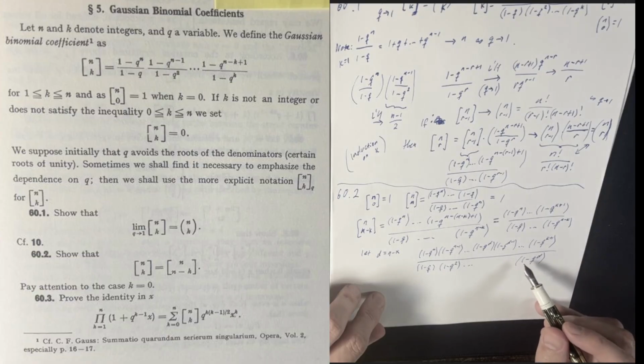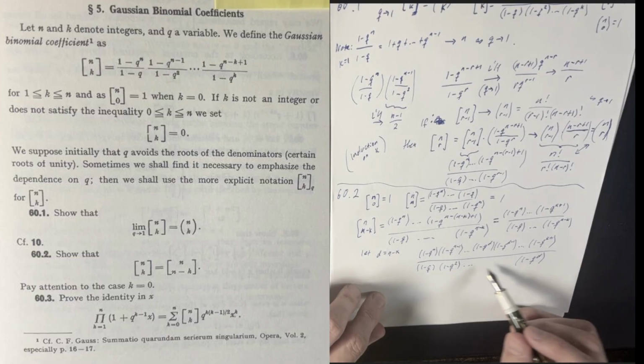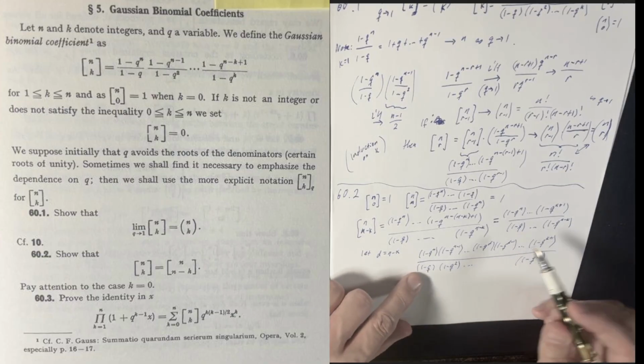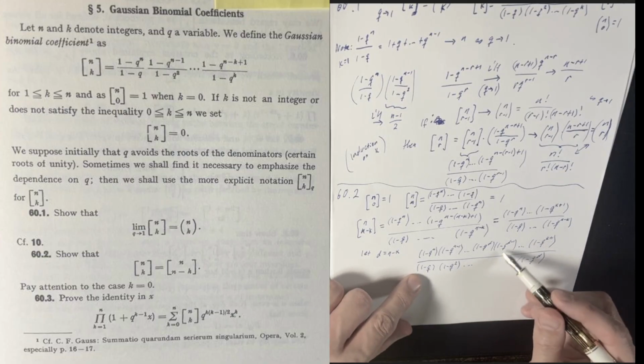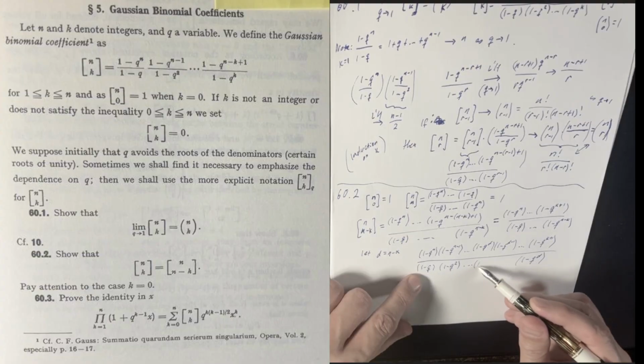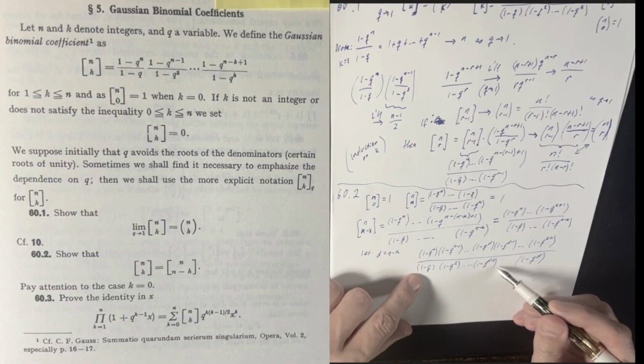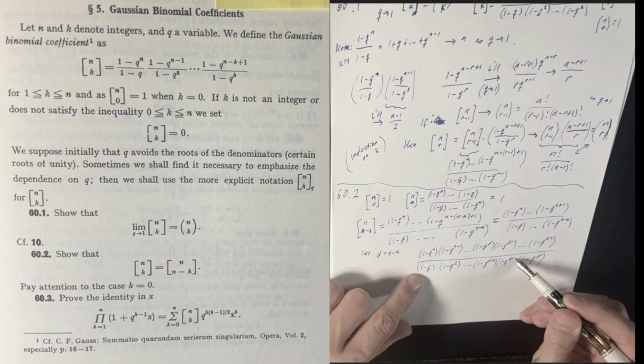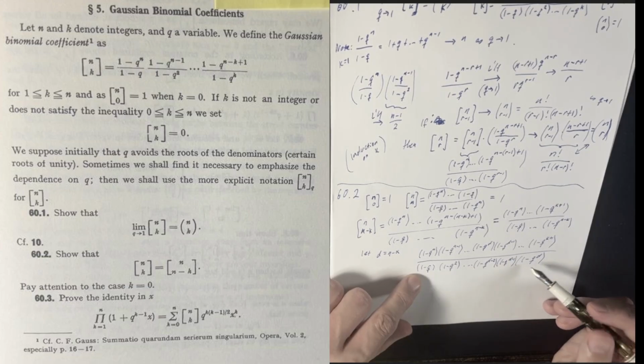But we also have all the lesser values. Okay, we're starting to get some cancellation, right? Like you can see these cancel: 1 minus q to the d minus 2, 1 minus q to the d minus 1. We stop here. So those cancel.